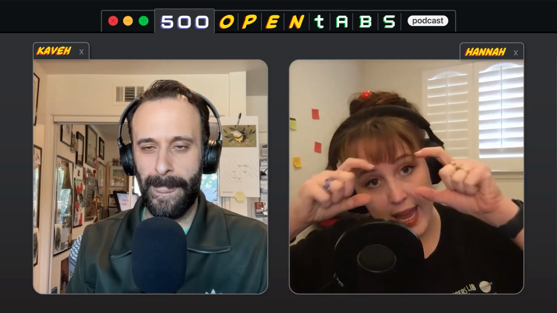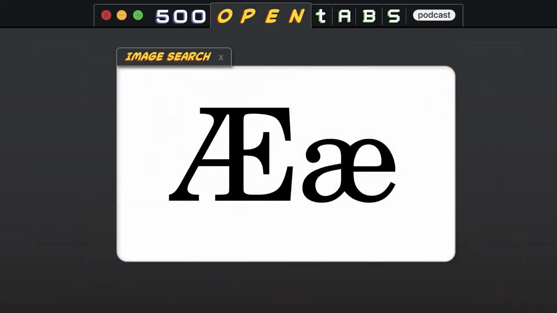Anyway, they ditched it because it looks like a 3. The next one is ash. And this one you see still. It's that combined A and E that make one little letter. That's ash. And it's also what Elon Musk named his kid. That letter, ash? Is that what it's supposed to be? Yeah. So they call him Ash, but it's spelled with the ash letter.